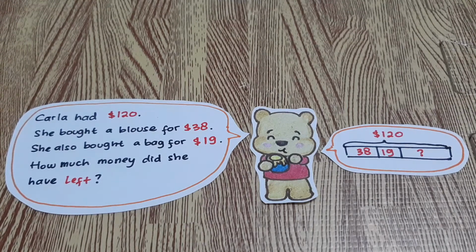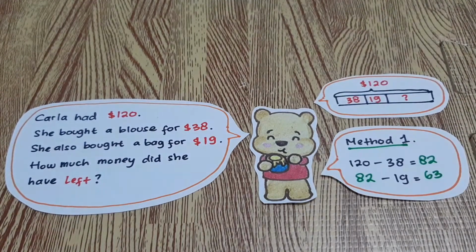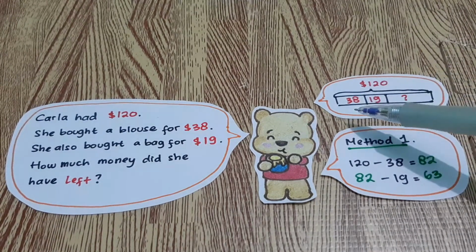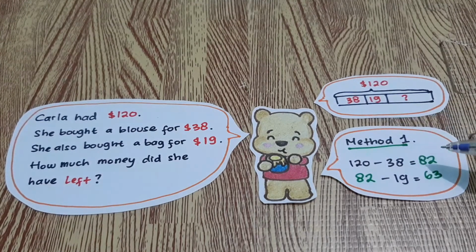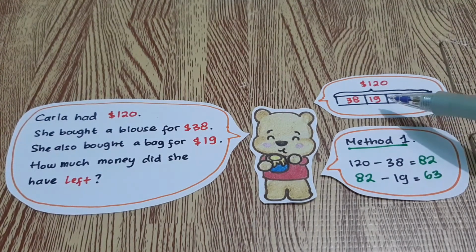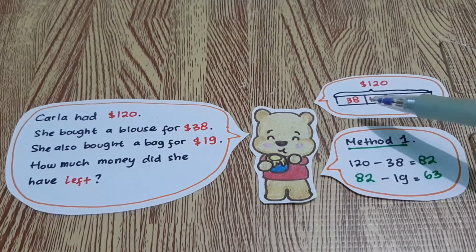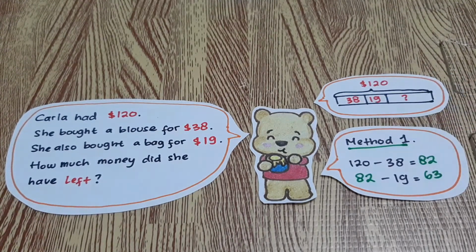The first method is you minus 120 with 38 first, equals 82. After that, 82 minus 19. And you get the answer, 63.